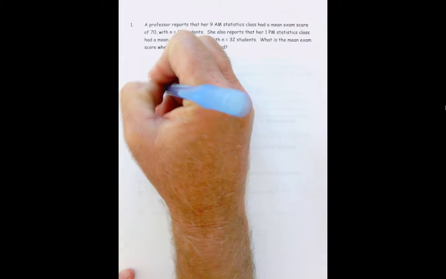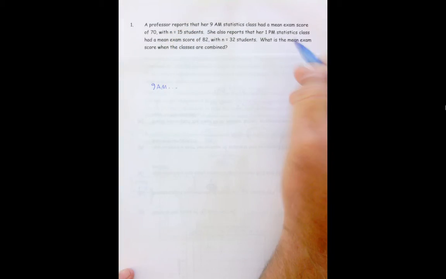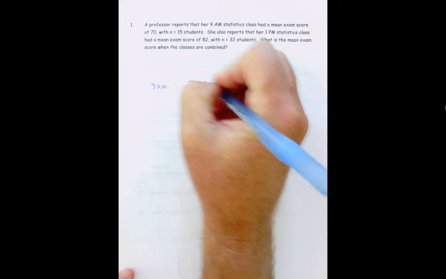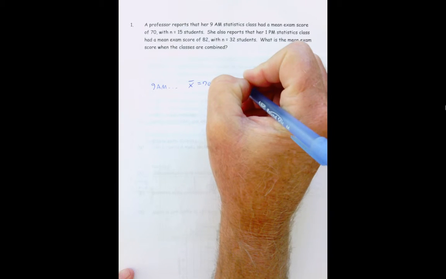So the first problem says a professor has a 9 a.m. statistics course and reported a mean score of 70 with 15 students. So the 9 a.m. has a mean score of 70, and she had a small class with only 15 students.